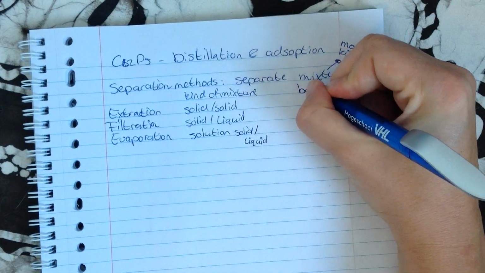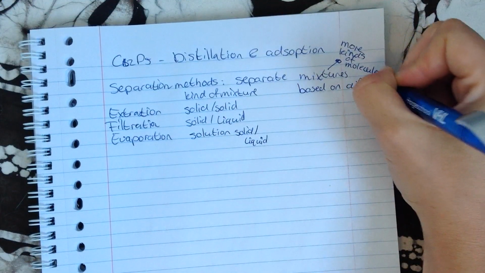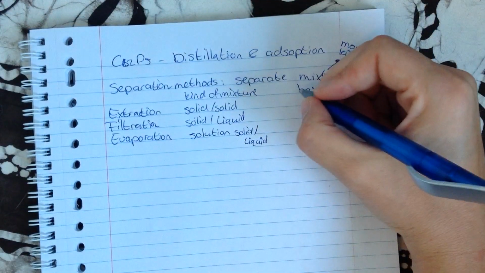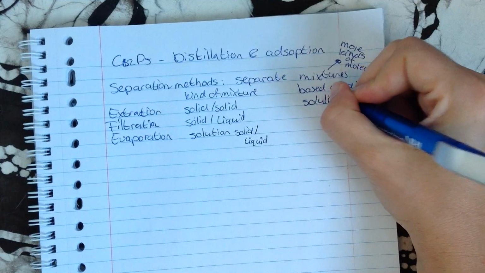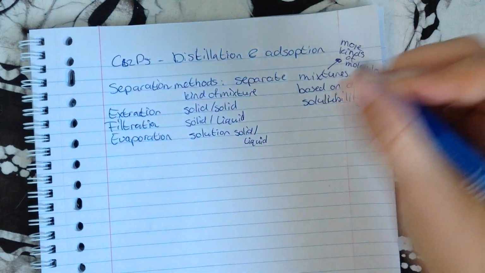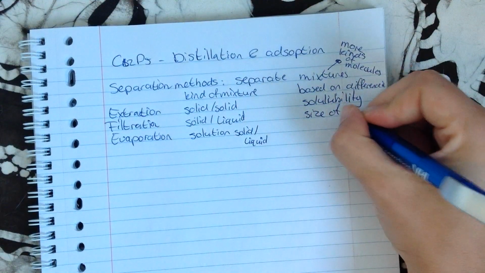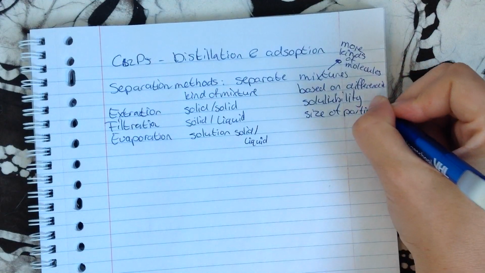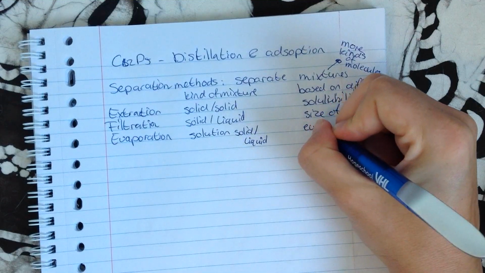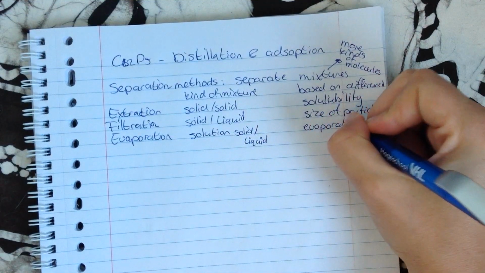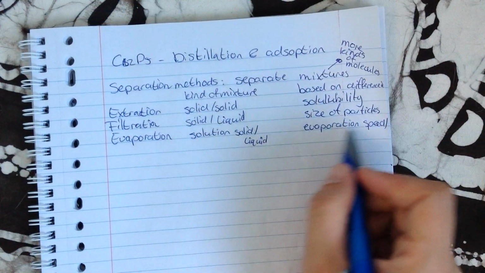It's based on different properties. Extraction is based on difference in solubility. This is on size of particles. And this is based on evaporation speed.